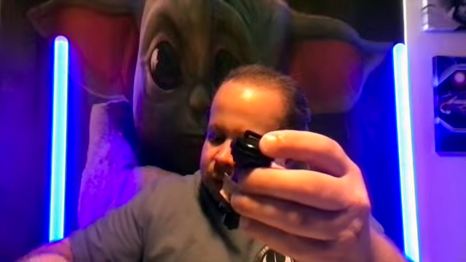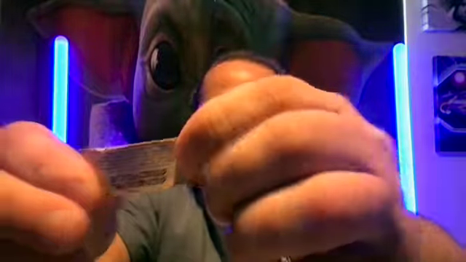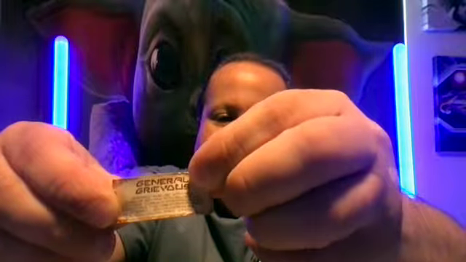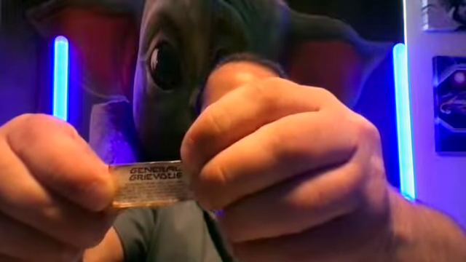So you open it up, they twist up, and every one of these Generation 2 crystals now comes with this little slip of paper. As you can see, General Grievous on there, and the little subtext at the bottom, which is very difficult to read. Let me pull out my magnifying glass on my little phone here. Let's try to read to you what it says.